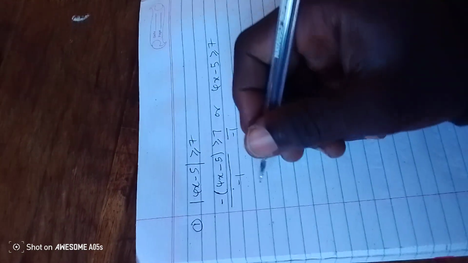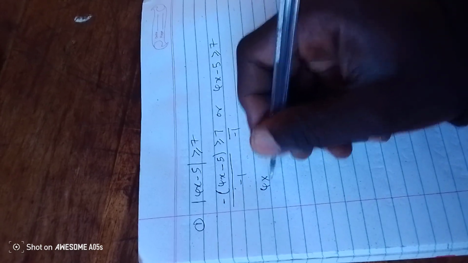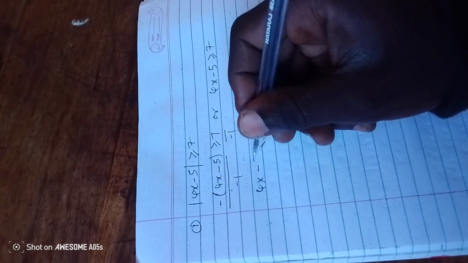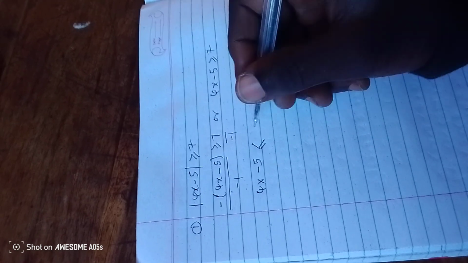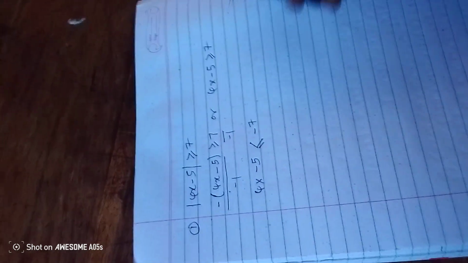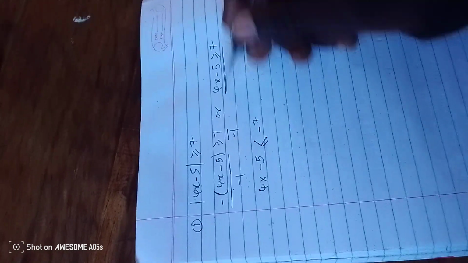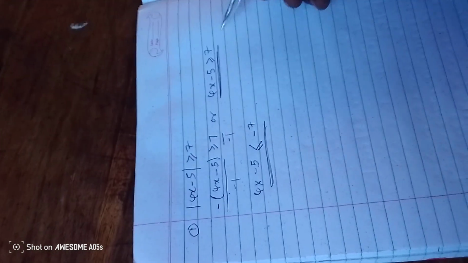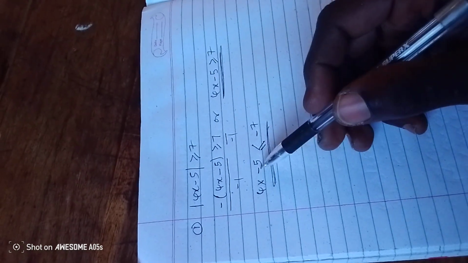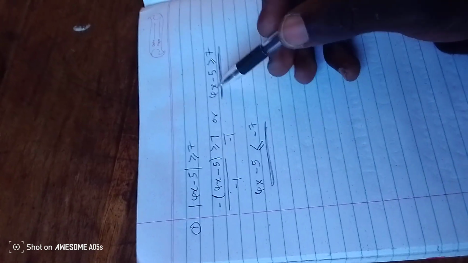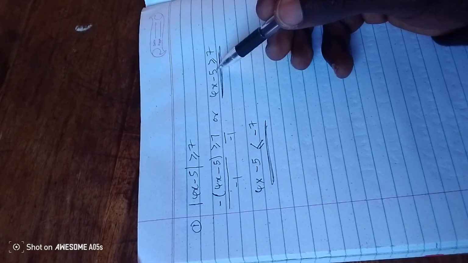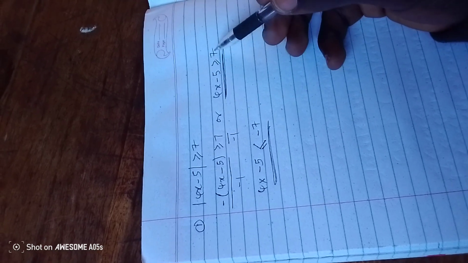Negative into negative is positive, so this side we remain with x - 5, and it now becomes greater than or equal to negative 7, whilst on the other side it is still the same. So you can see that x - 5 is less than or equal to 7. Again, x - 5 is greater than or equal to -7.